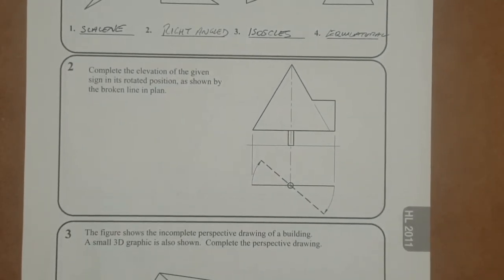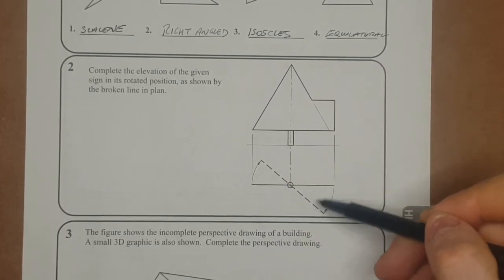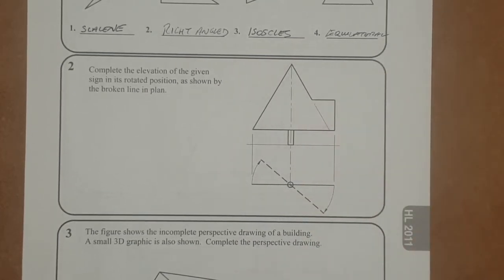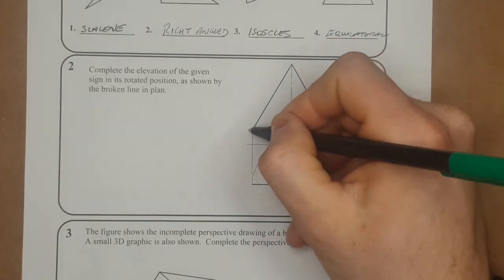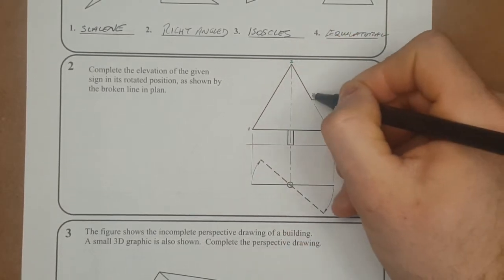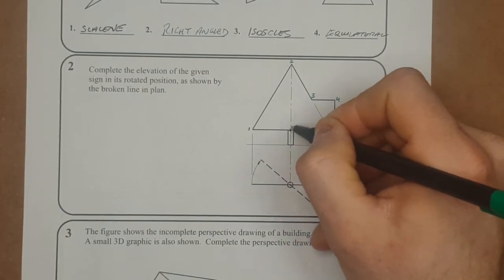Next, complete the elevation of the given sign in its rotated position as shown by the broken line in plan. So take all detail down to the original position, rotate it around to the new position and bring it back up and draw it in the elevation. I'm going to just label first off. Label point 1, point 2, 3, 4, 5, and then point 6 is here.